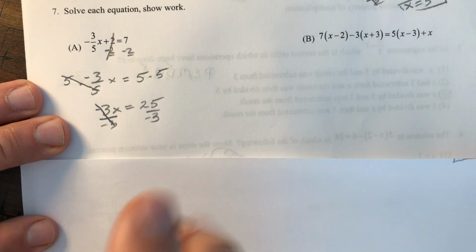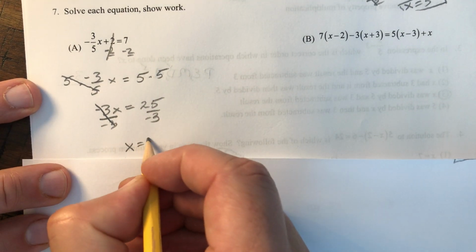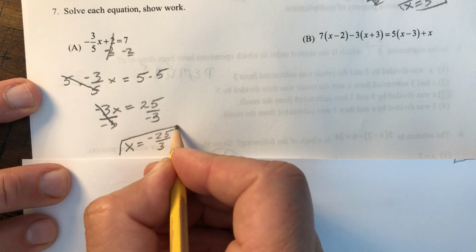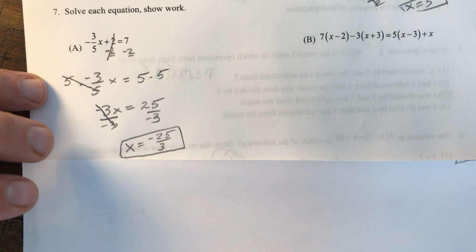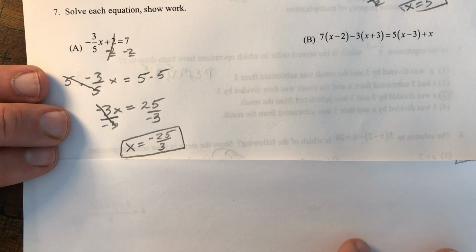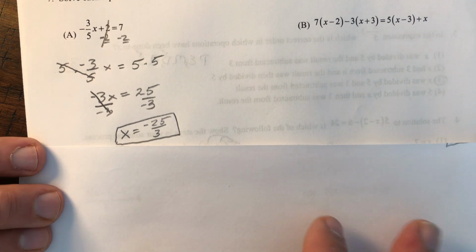And you end up with x equals -25/3, and I'd just as soon keep it that way. If you put it in your calculator, it is going to be a repeating decimal. It's not worth it. So let it be. Move over to this side.